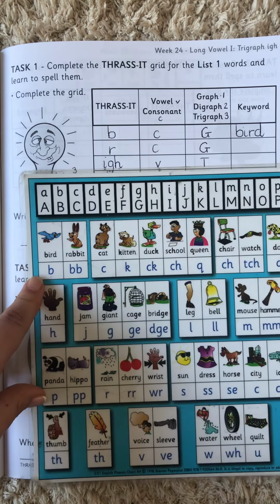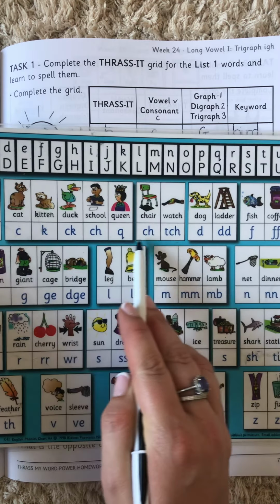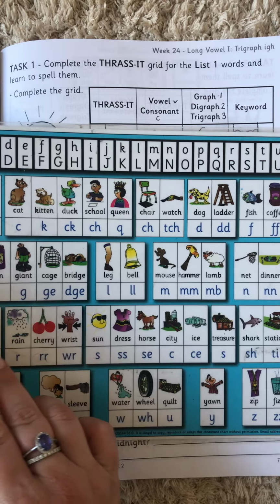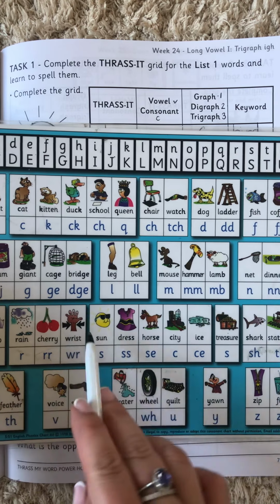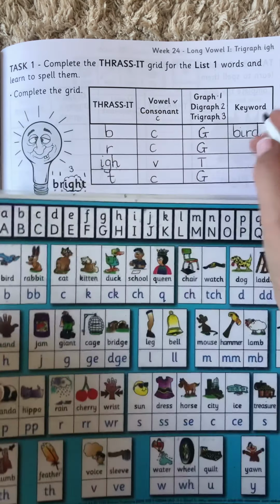The next one is R. So you're going to scan through your chart. You're going to look underneath, look each row until you find the R. And there we go. And that is rain.